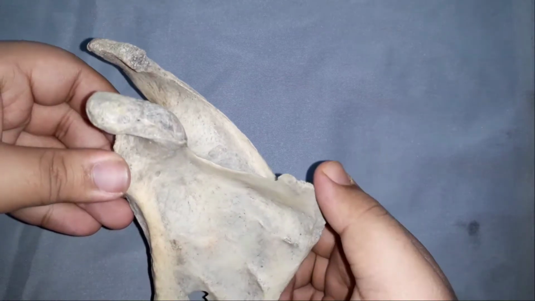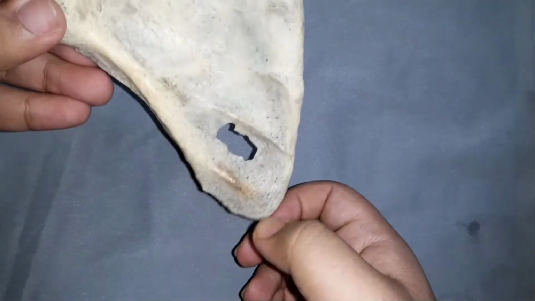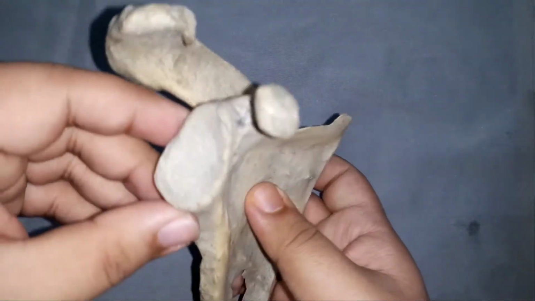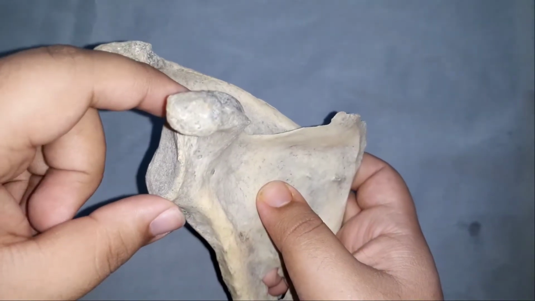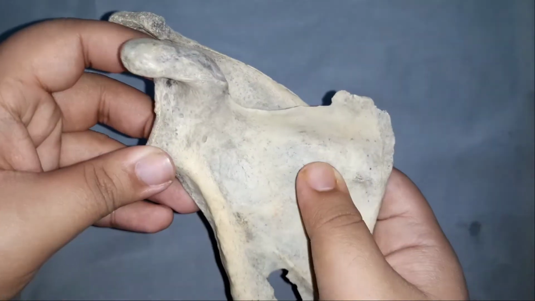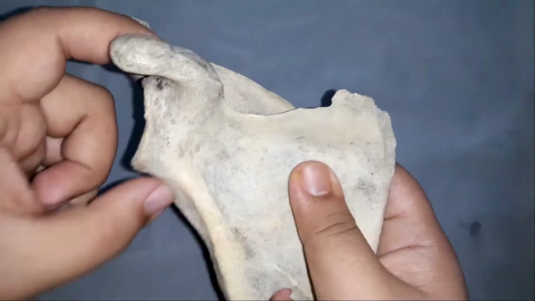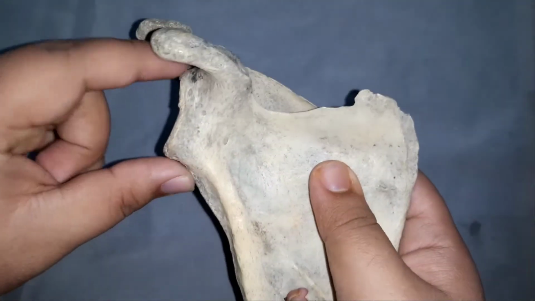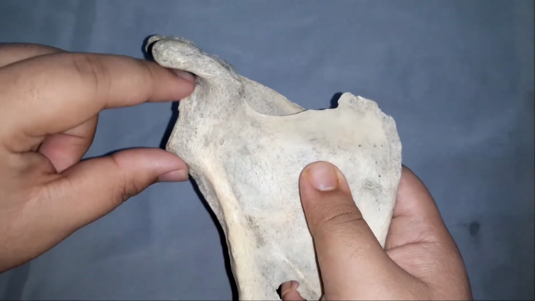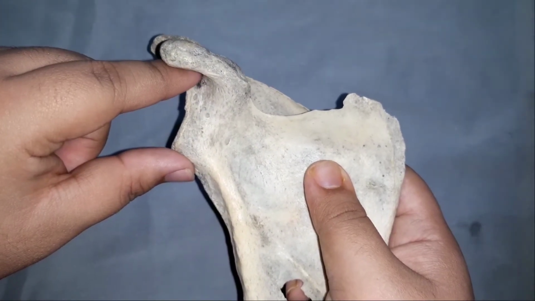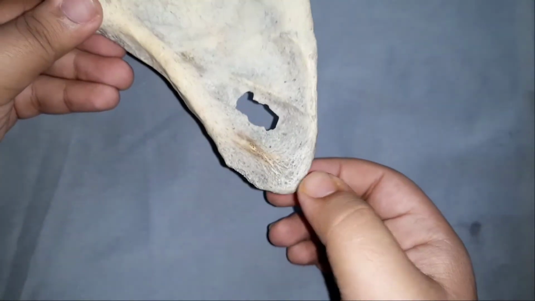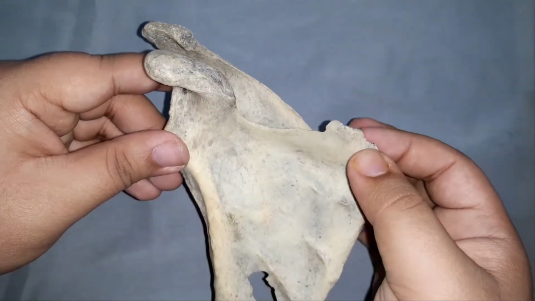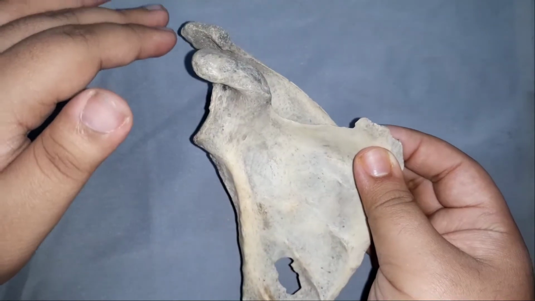But over here we have the superior angle, this is the inferior angle, and you might actually think, where is the lateral angle? Because there is a lateral angle. We consider this entirety of the glenoid cavity adjoining part of the scapula as the lateral angle. So do not think that there are only two angles, because these are two sharp meeting points and there is no lateral angle. No, there is a lateral angle.